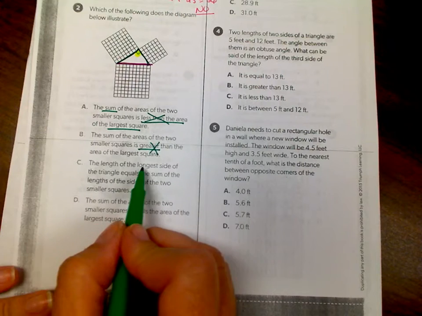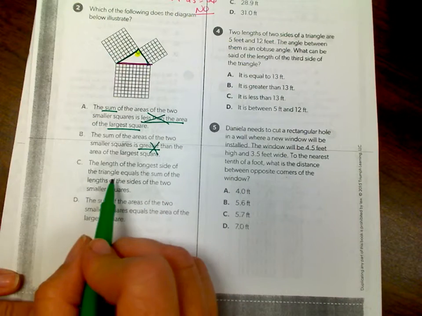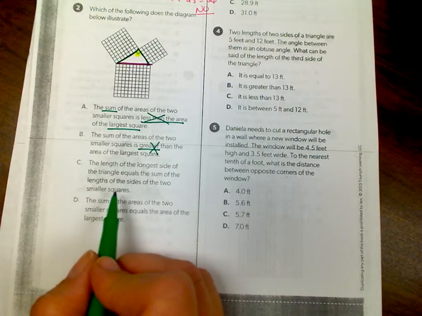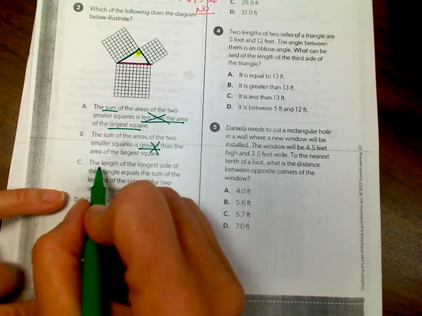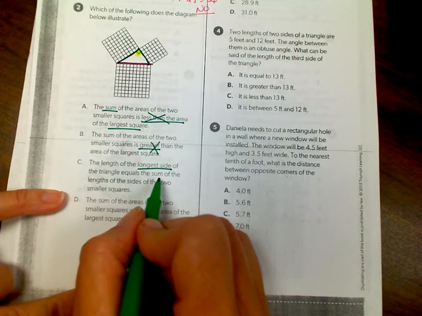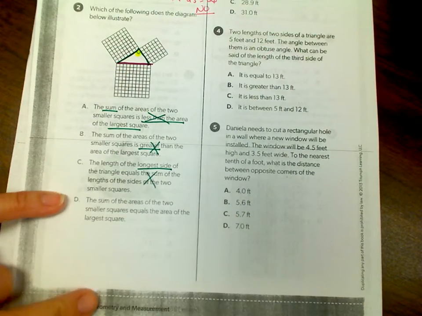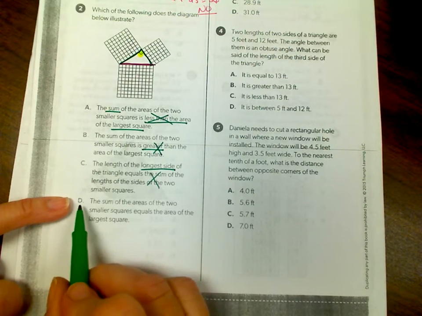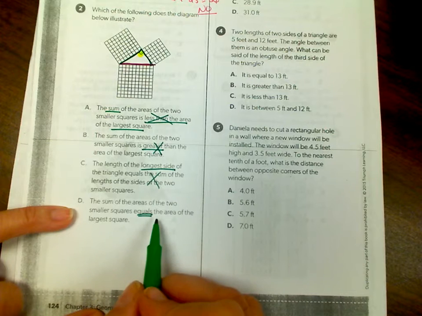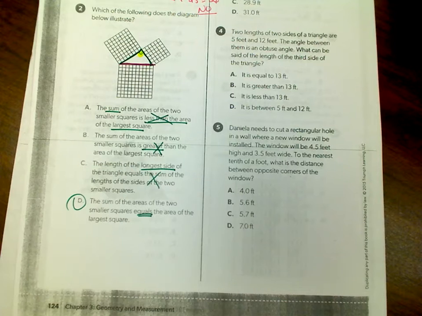The length of the longest side, which is your hypotenuse, which is right here, equals the sum of the lengths of the sides of the two smaller squares. No, we're not just adding the lengths up. So that one's a no. D, the sum of the areas of the two smaller squares equals the area of the largest square. So your answer is D.